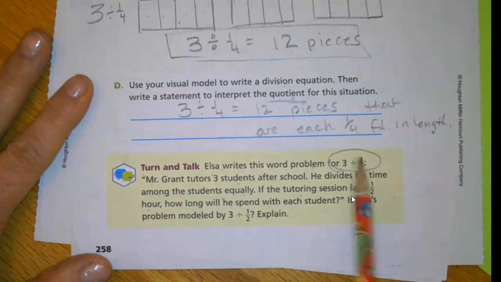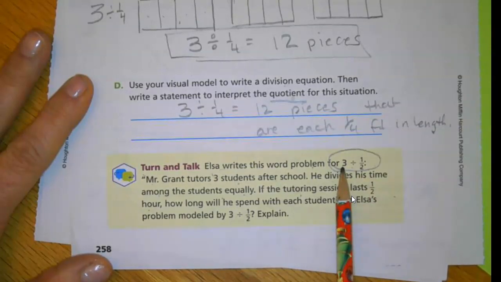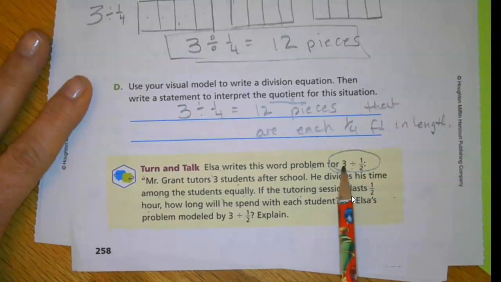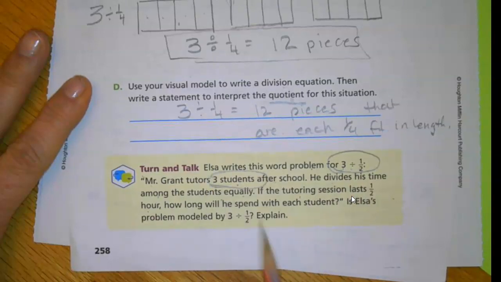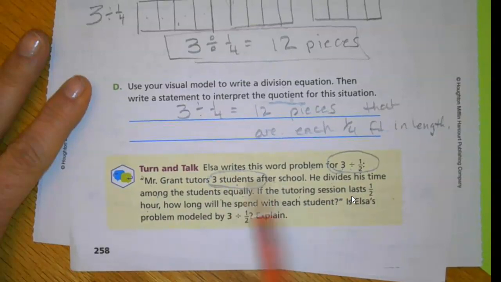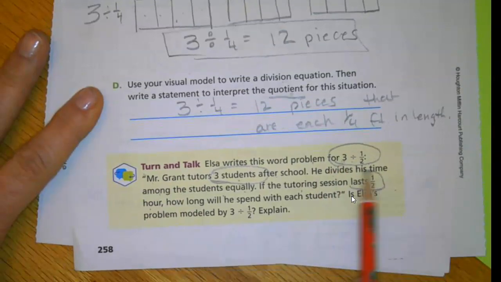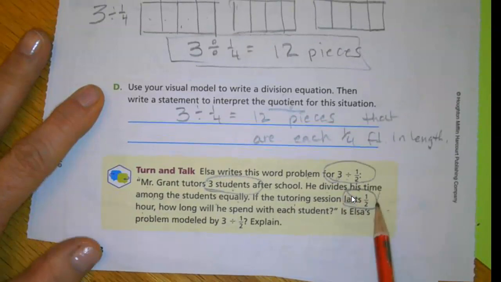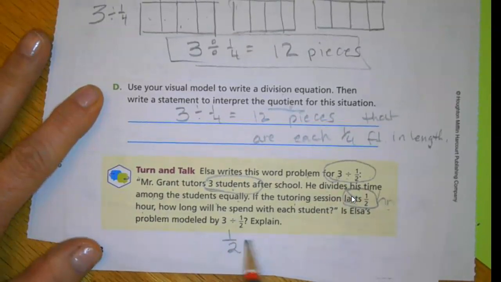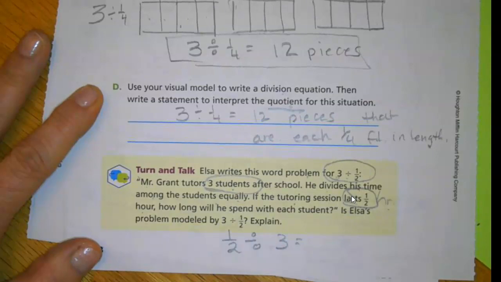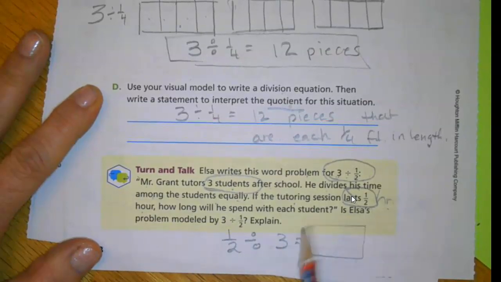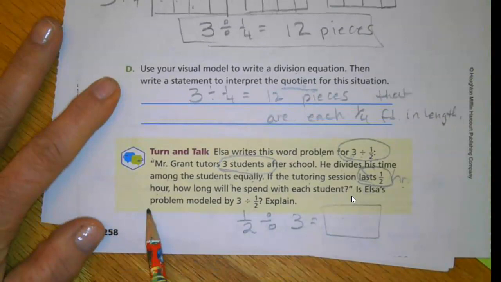Well, I know that if 3 is the dividend in Elsa's word problem, then the 3 is what's going to be divided up. And I know the only thing in this story that has 3 are 3 students. So Mr. Grant is not going to divide up the 3 students. What is he going to divide up? Well, he's going to split up this 1/2 hour of time, and he's going to split that up between his 3 students. And what the answer is going to tell me is what part of an hour he's going to spend with each kid.